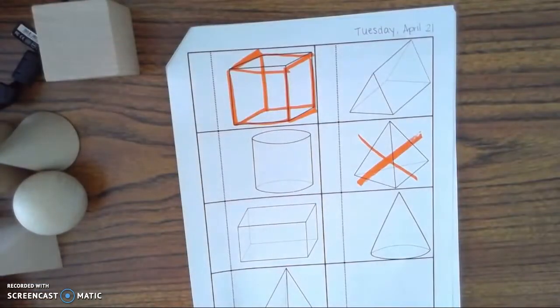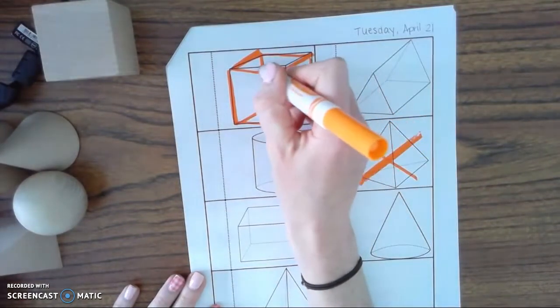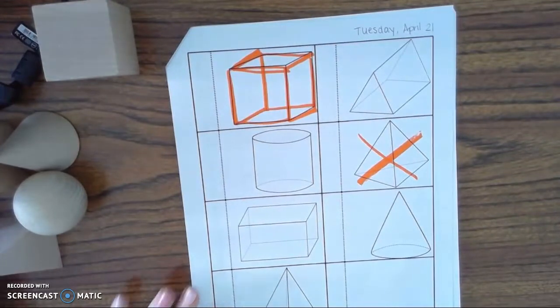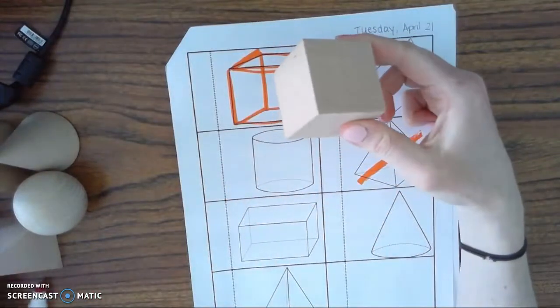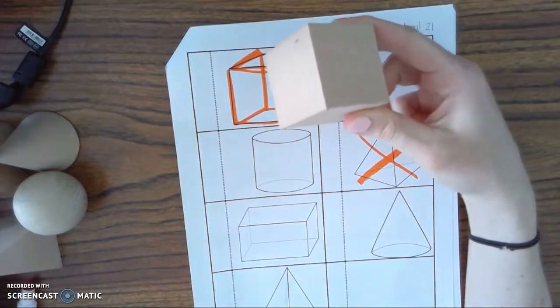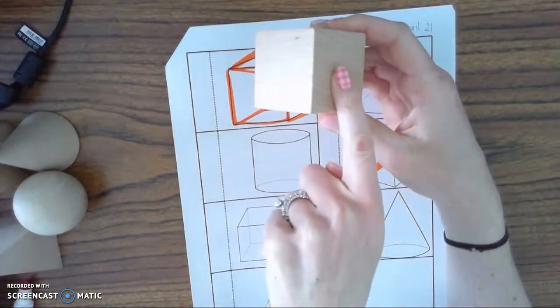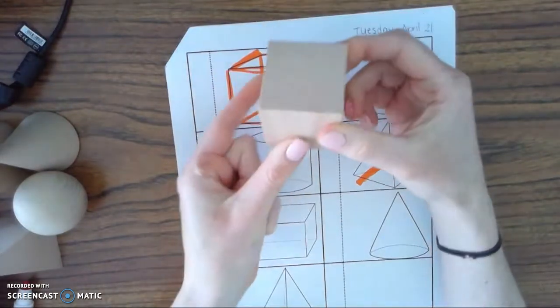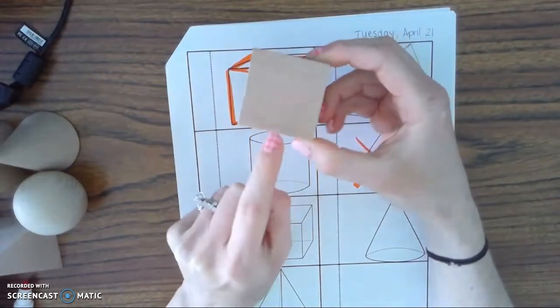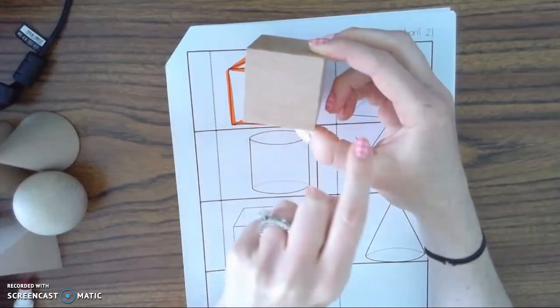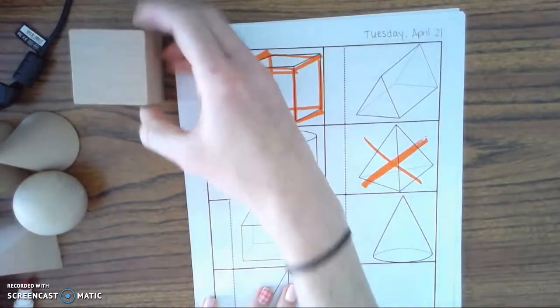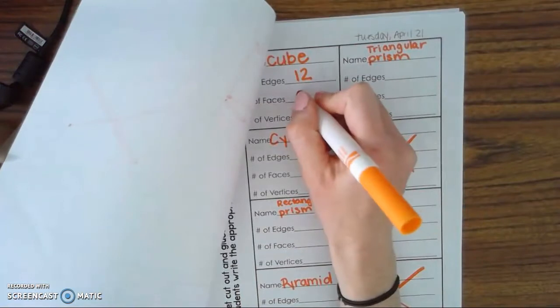Okay? Now we need to do the faces. And the faces are, again, they're a little bit hard to tell. So I made that line really sloppy up here, boys and girls. Okay? The faces are the flat surfaces. Okay? So I'm going to try and show you on my cube here. I hope it's not too confusing. But I have 1 on the top, 1 on the bottom, so that's 2. Okay, I have 1 on the front, 3, 1 on the back, 4, and 1 on each side, 5, 6. So my cube has 6 faces.